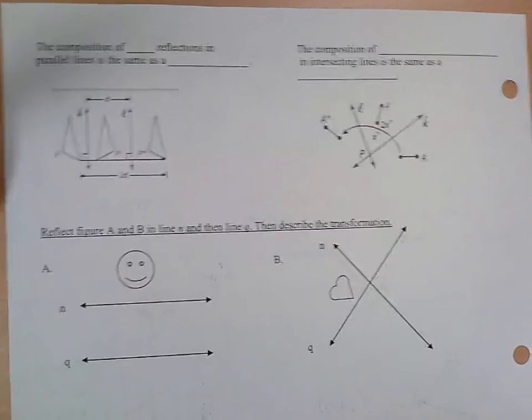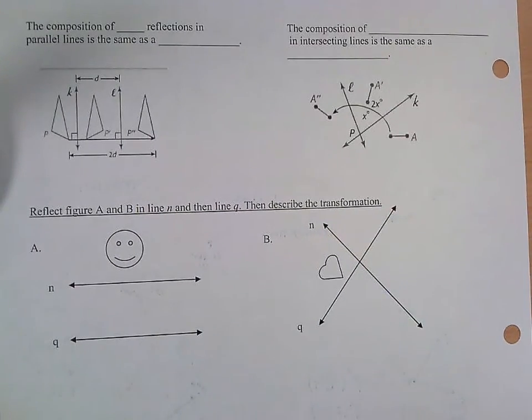Okay, so then on the back of this, this is showing compositions of multiple reflections and how they can be described. So we just looked at how the first two were glide reflections. That's a specific composition where you have a translation followed by a reflection.